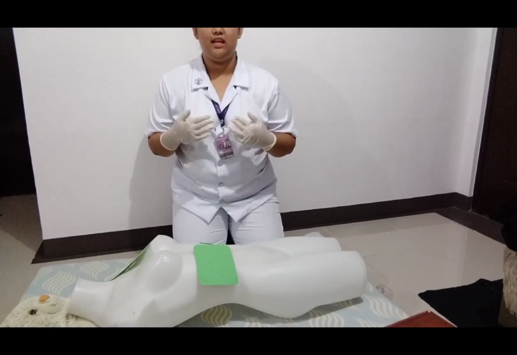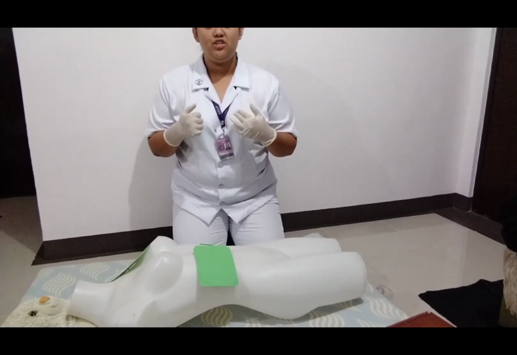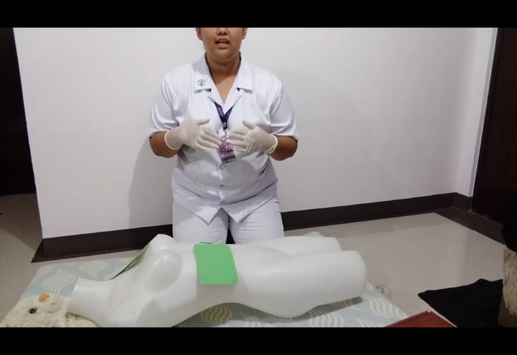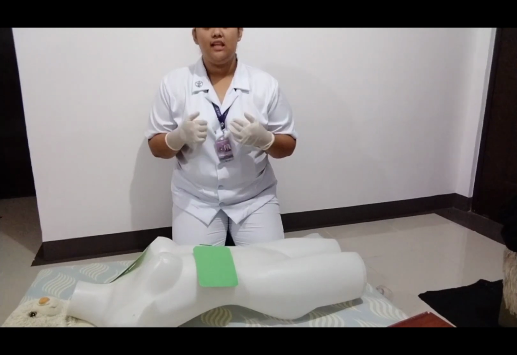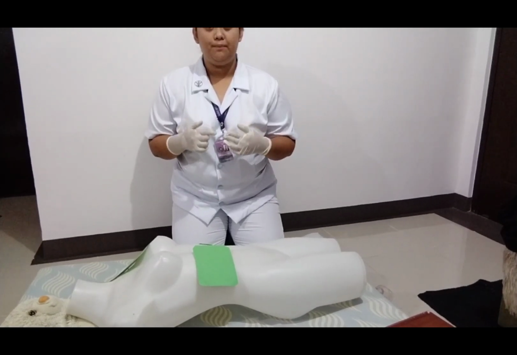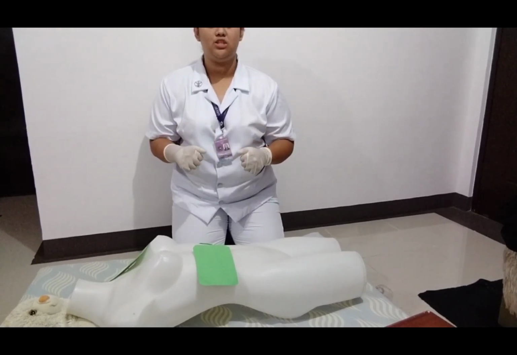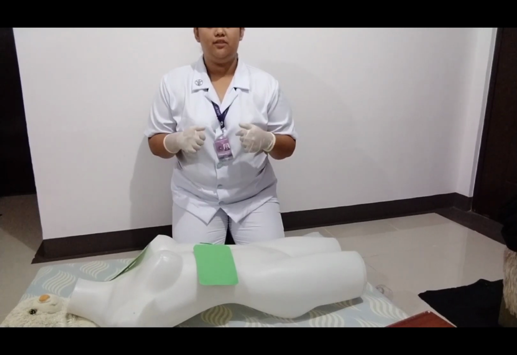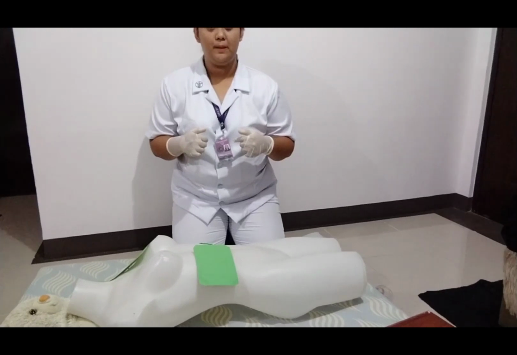for how many cycles, and then after that, it will reanalyze the patient's heart rhythm. And if necessary still, it will deliver an electric shock. So we'll continue doing that until the AED tells us to stop, or until the patient has already revived. So after doing all the procedure, we have to document the procedure done, from the time the resuscitation started until the time it ended.